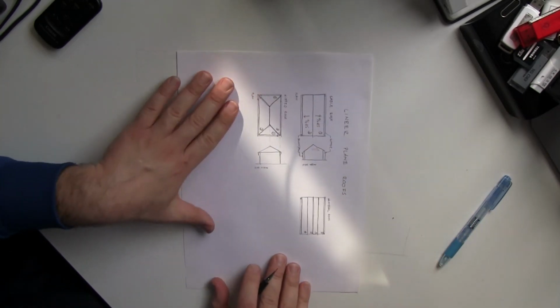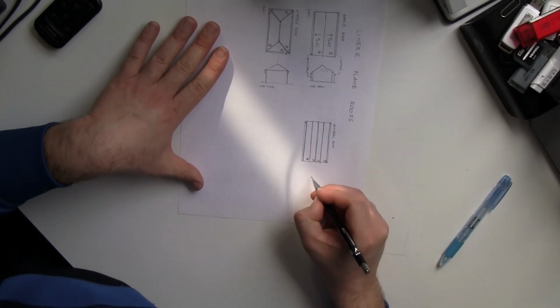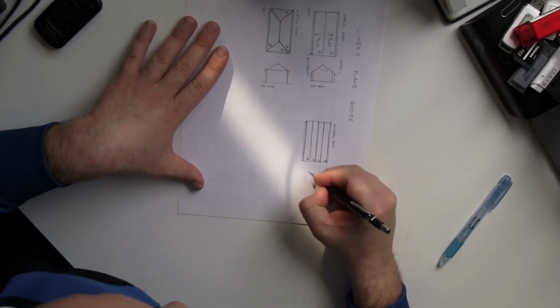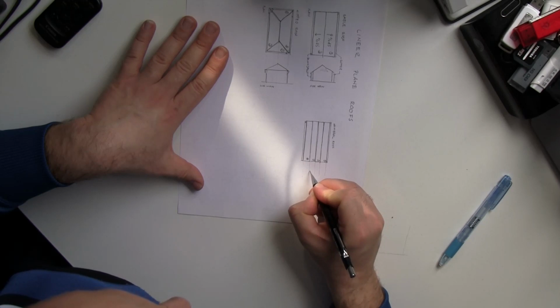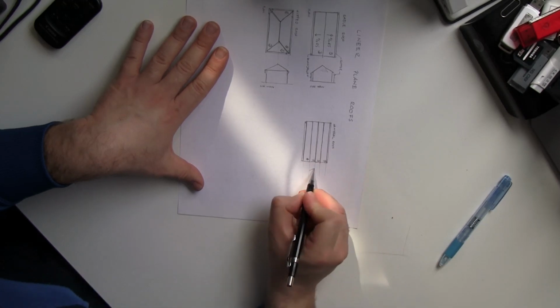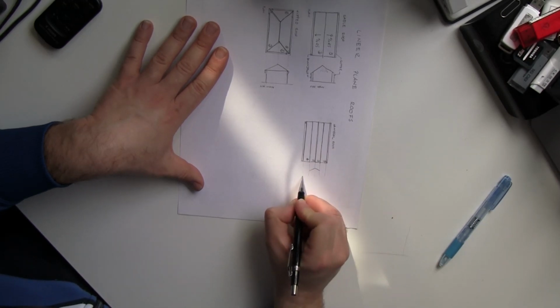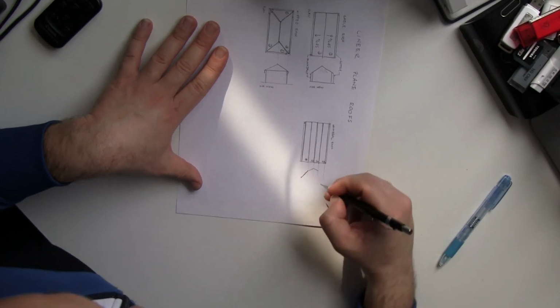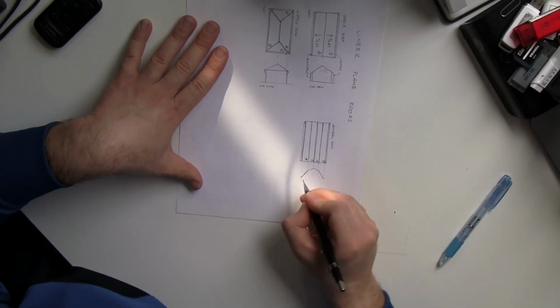And how are we going to see it? Section or inside view. Let's draw all these lines. Okay, what do we have? We have got a moderate slope right there, and we are going to have a high slope on the upper part of it.